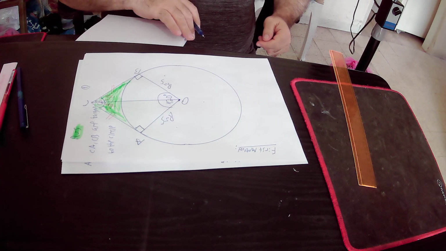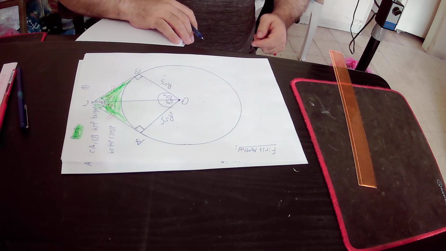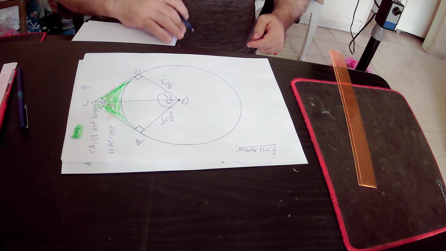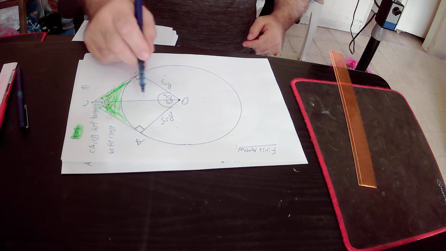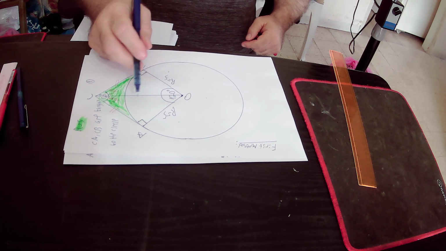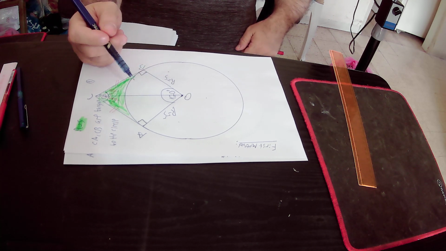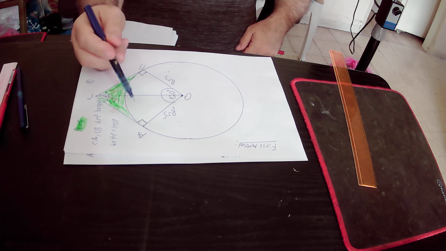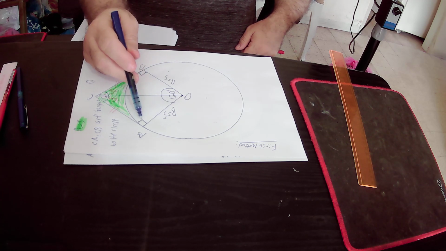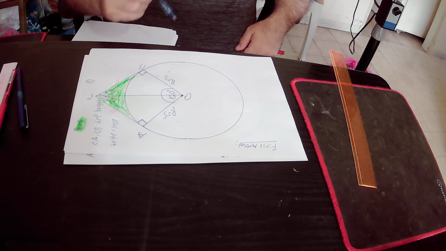So in the next step, we will focus on the right triangle, triangle AOC. Triangle AOC is a right triangle because angle OAC equals 90 degrees. This angle equals 90 degrees.